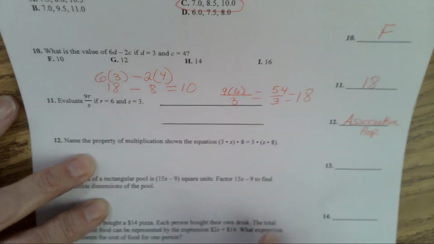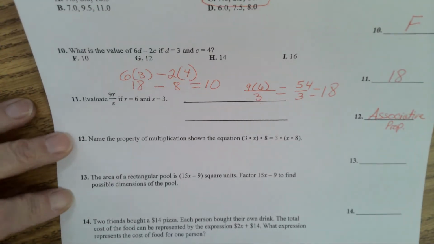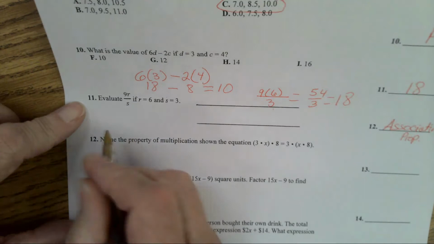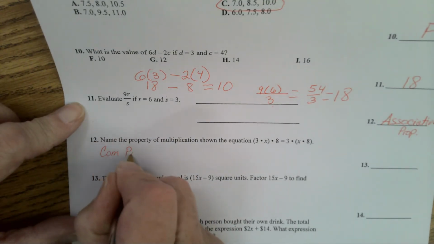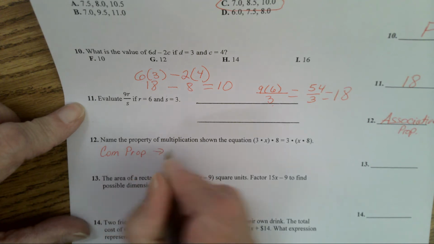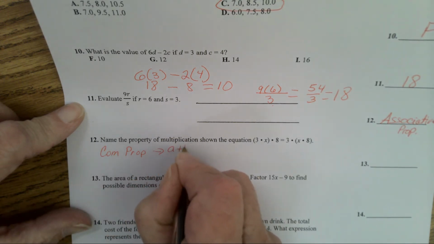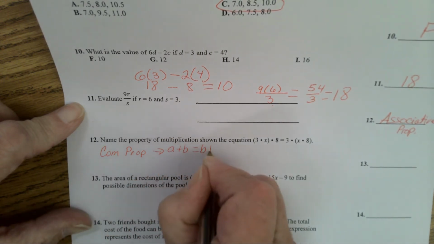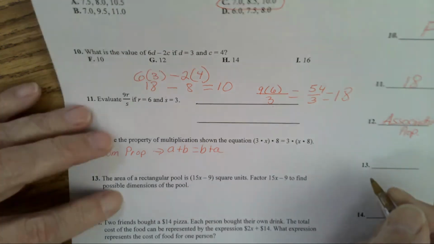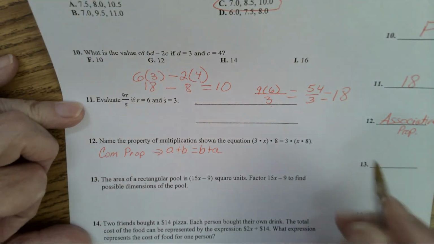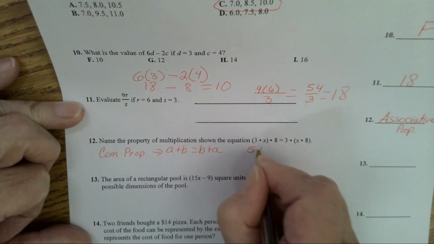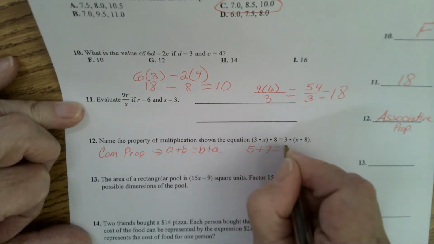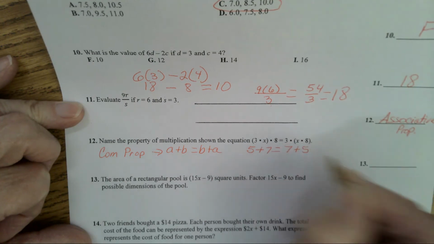Now, before we go on, I want to go over some of the properties with you. So the commutative property states A plus B equals B plus A. The numbers or the variables move around. An example with numbers, 5 plus 7 is the same thing as 7 plus 5.